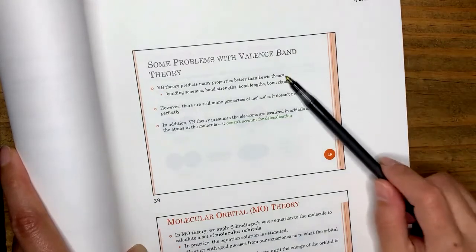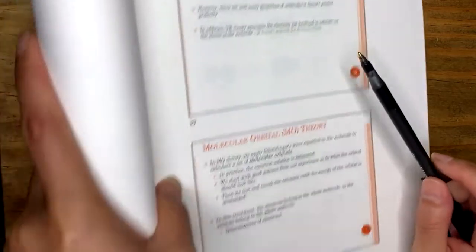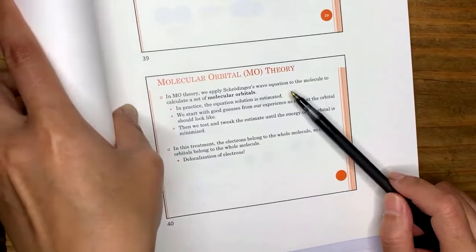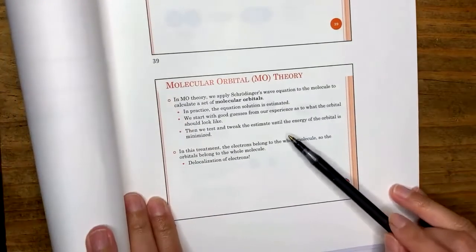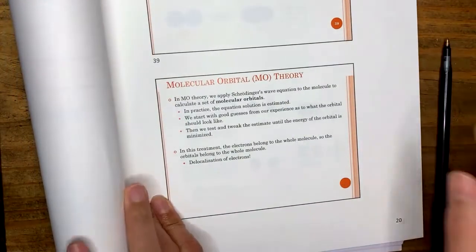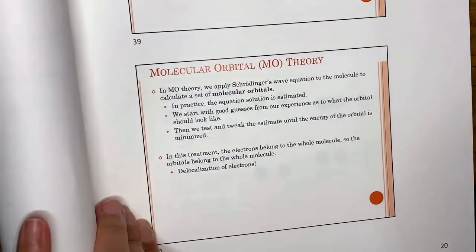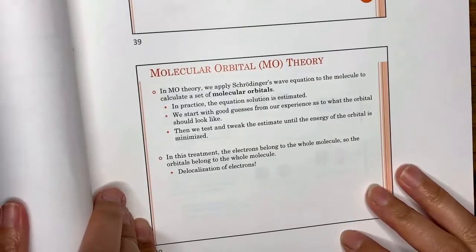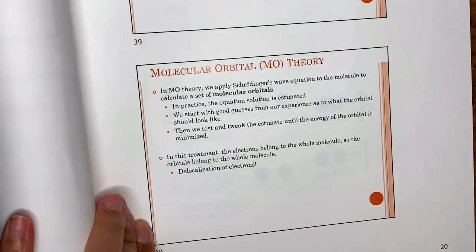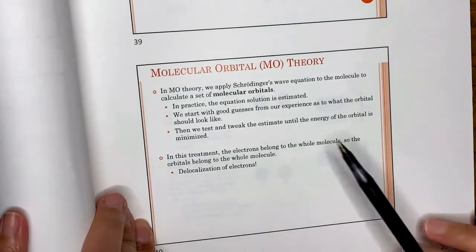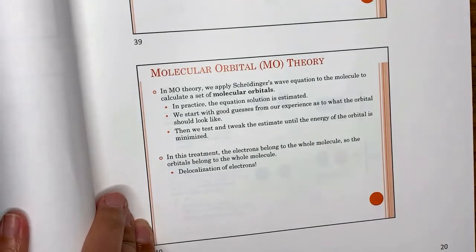So this theory is favored by the organic chemists. This theory here is favored by the physical chemists because they're all about quantum mechanics. When they talk about quantum mechanics, molecular orbital theory, they're like, we can do it better. And the organic chemists will be like, well, we can do it better. Look at our model. So it's just another optional theory. We're not going to focus too much on this, but I do want to show you a little bit about it.